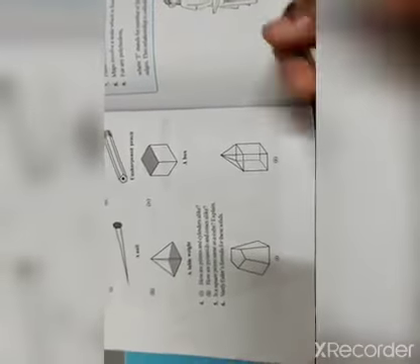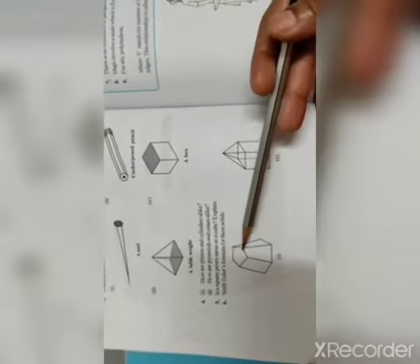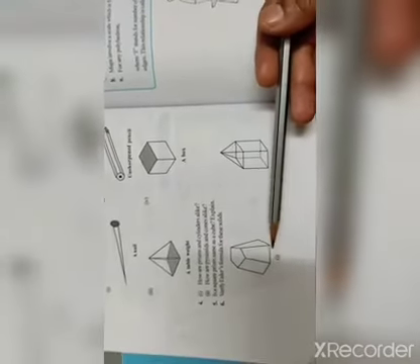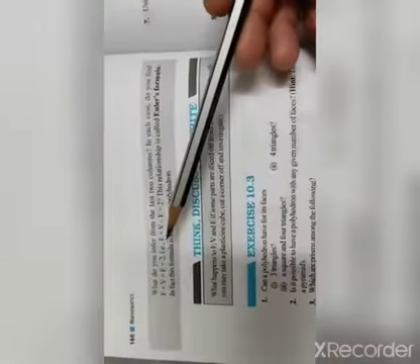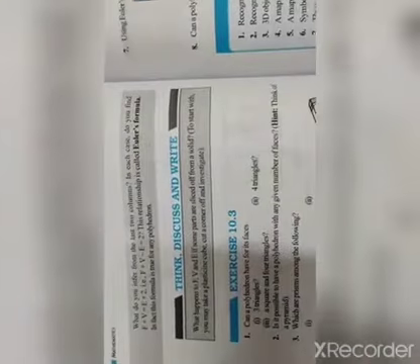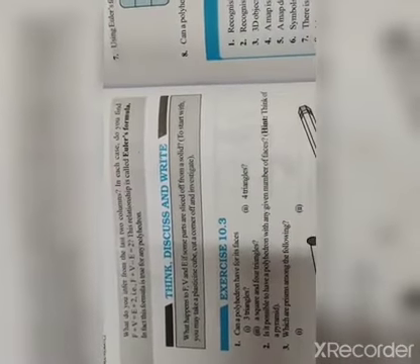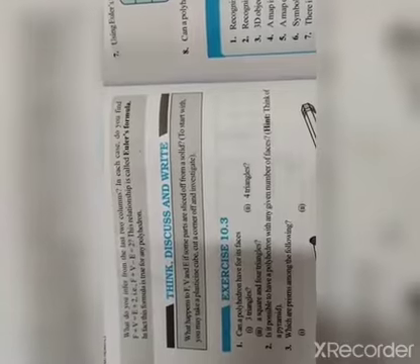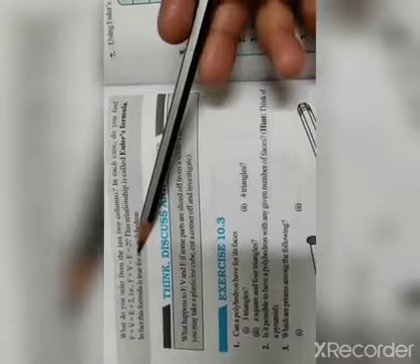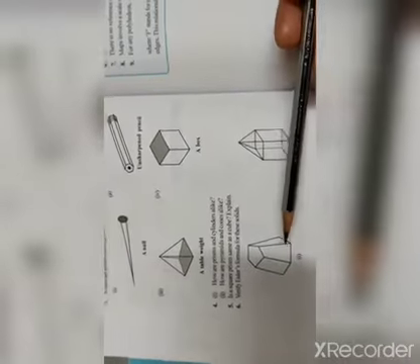So 15 sides. Now vertices 1, 2, 3, 4, 5, five here and five on the bottom. Now you will substitute the values in the formula. First you will write Euler's formula F plus V minus E is equal to 2. Put the values in place of faces, vertices and edges, and if you are getting 2, that means you have counted in the correct way.